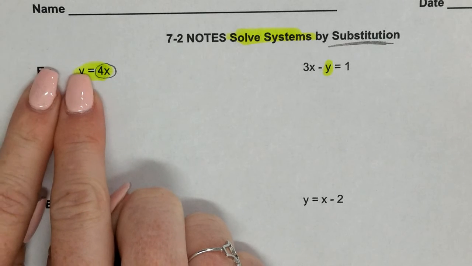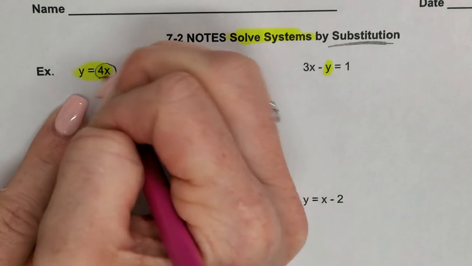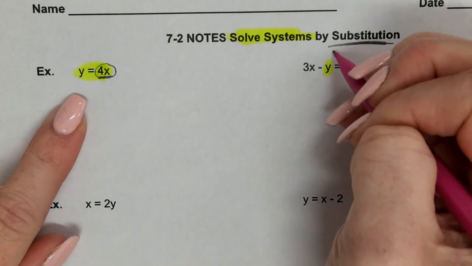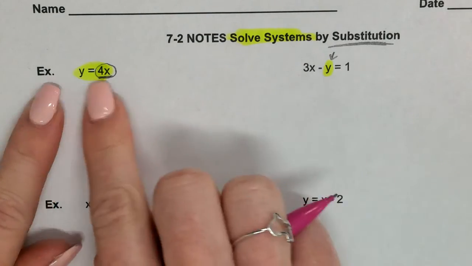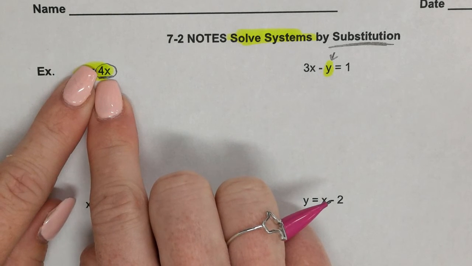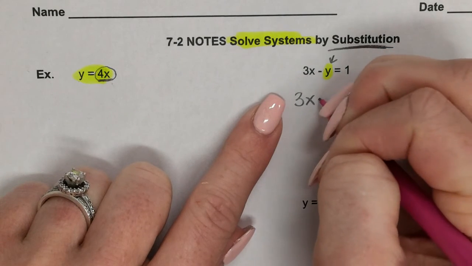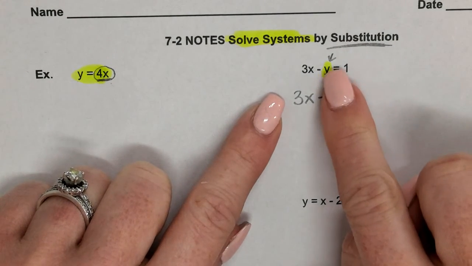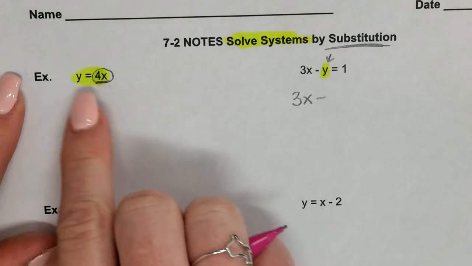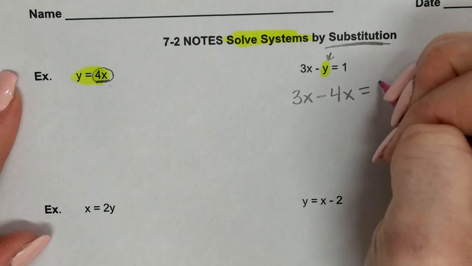What are they telling you y is right here? 4x. All right, so you're going to take that 4x and you're going to substitute it in for y because they're telling you y is 4x. Do y'all understand? Okay, so I'm going to write 3x minus, and instead of writing y, I'm going to write 4x equals 1.